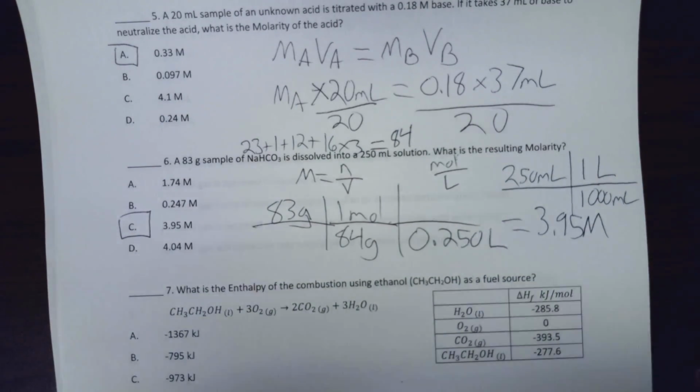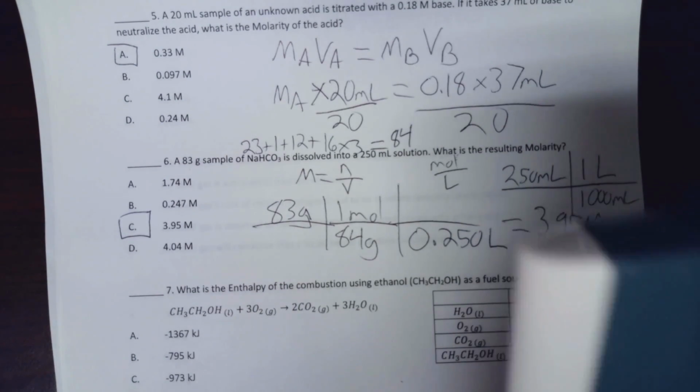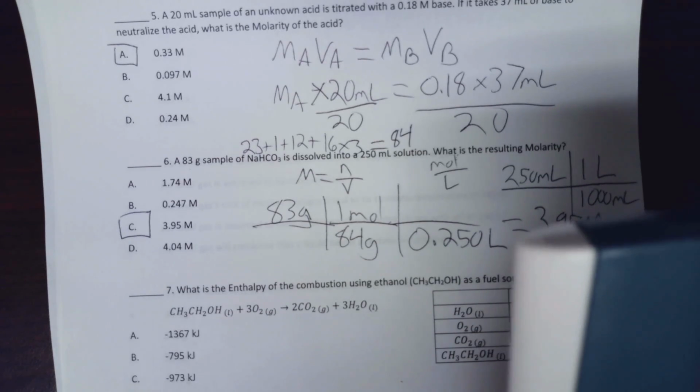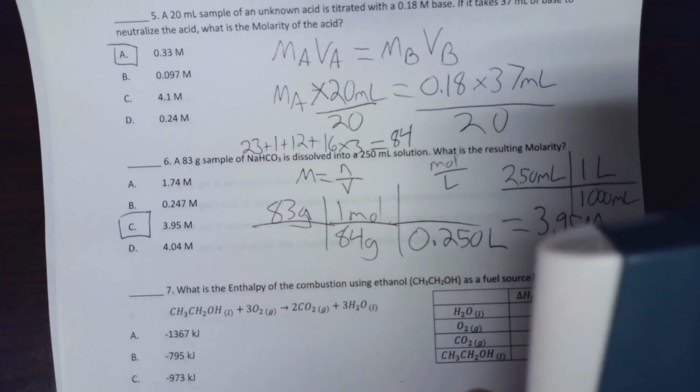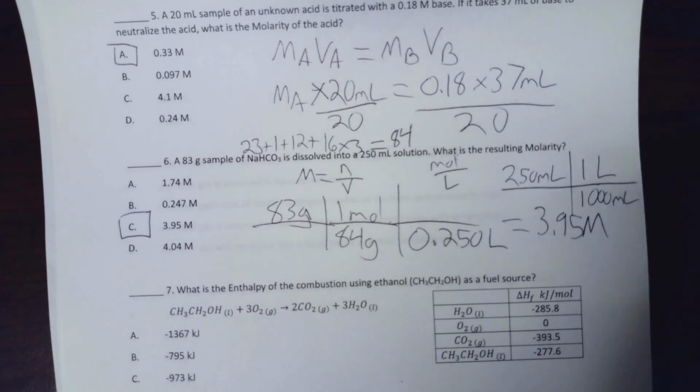3.95. So 83 divided by 84 is 0.988, divided by 0.25 gets us to 3.95.